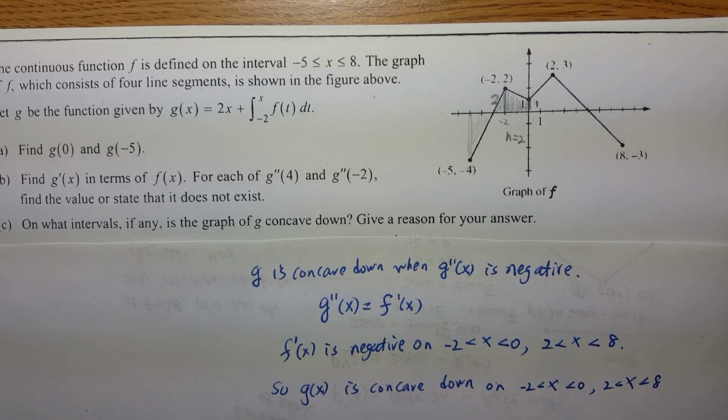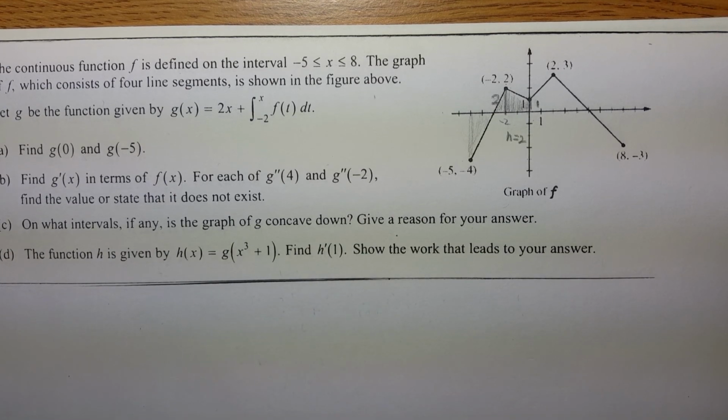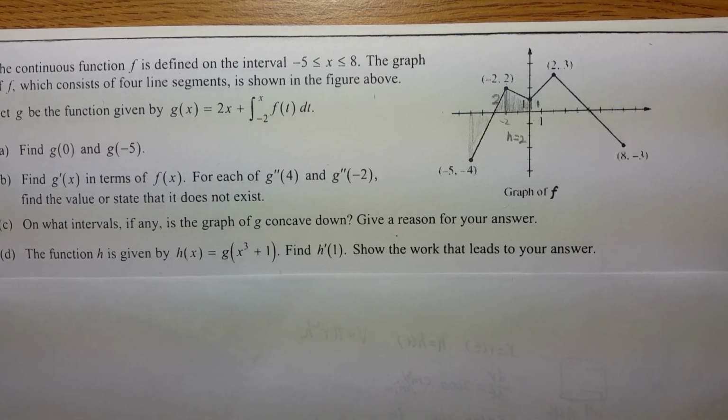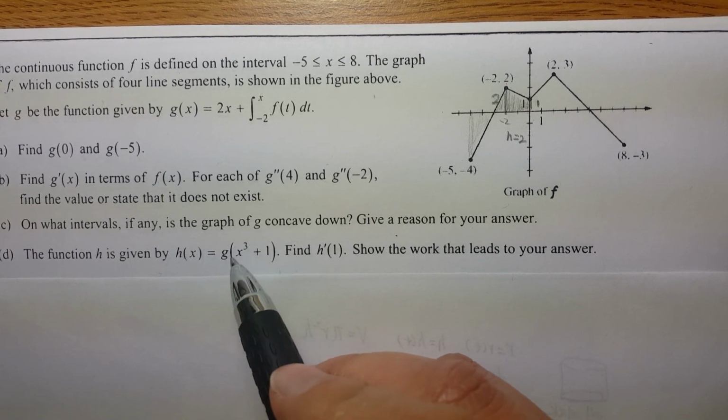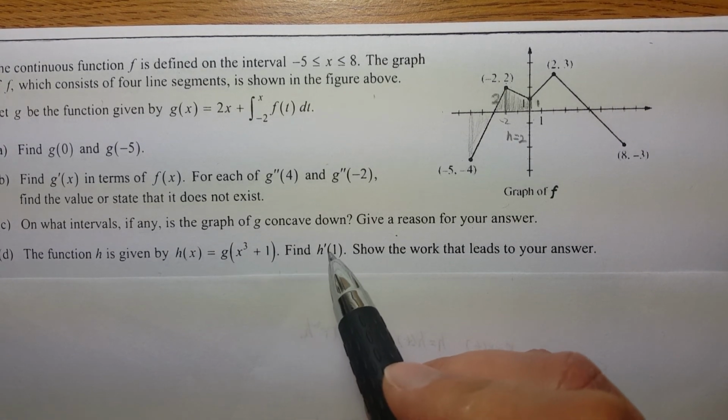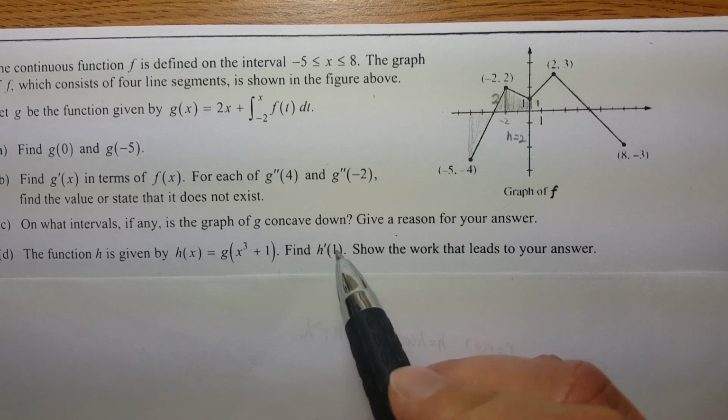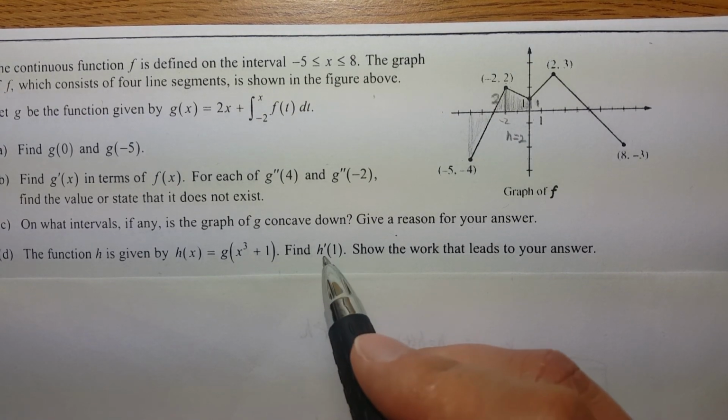Now let's take a look at part D. The function h is given by h of x equal to g of x cubed plus 1, and you need to find h prime of 1. So you have to find h prime of x.